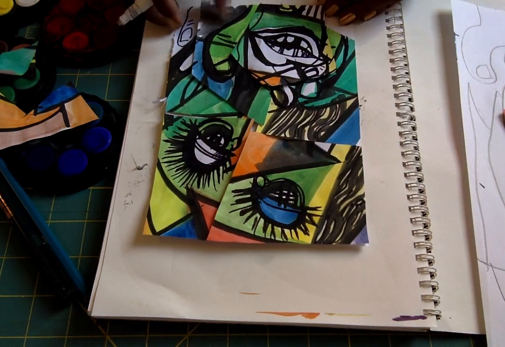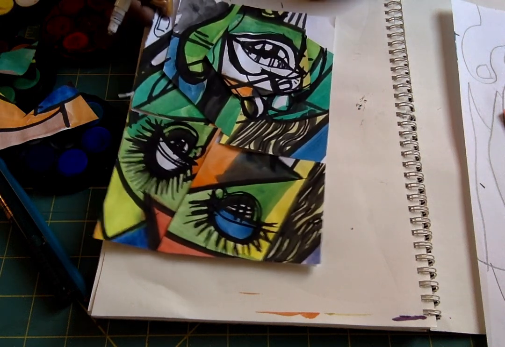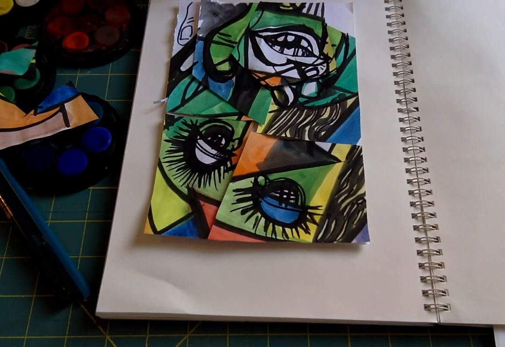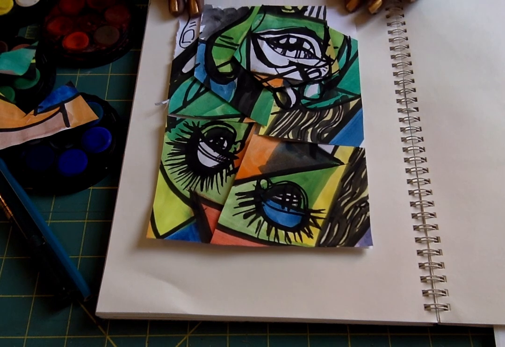So, this is the creation of looking at Pablo Picasso's Weeping Woman, Cubism, 1937, a recreation of his work.